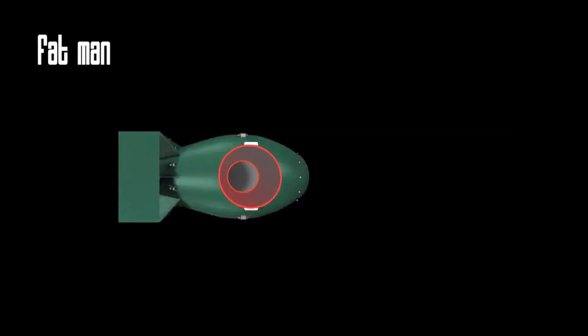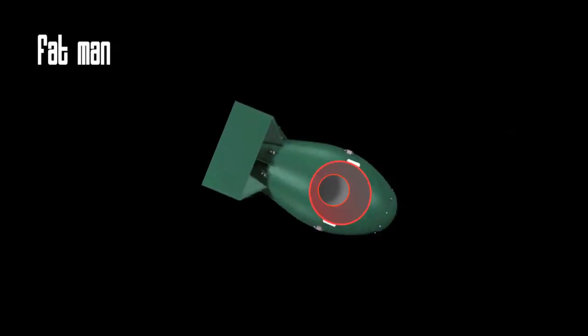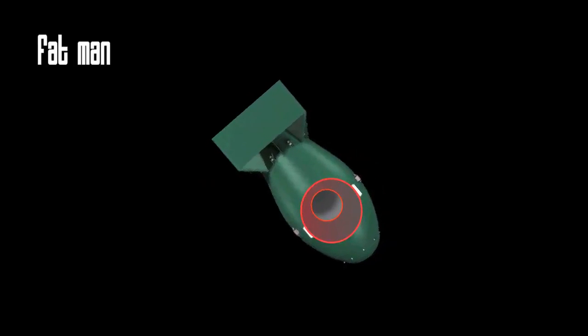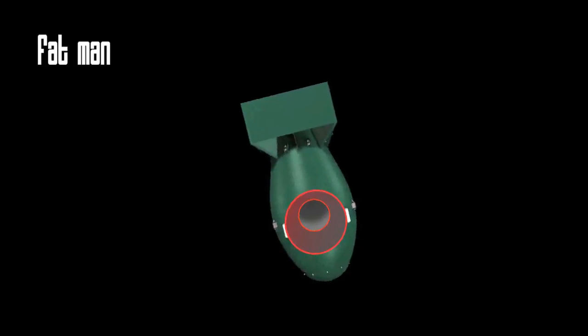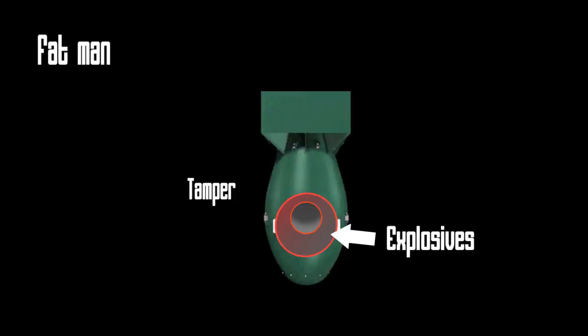Fat Man is the code name for the atomic bomb that was detonated over Nagasaki, Japan, by the United States on August 9, 1945. It was the second of the only two nuclear weapons to be used in warfare to date. An estimated 39,000 people were killed outright by the bombing at Nagasaki. The bomb consists of surrounding the tamper with explosives. These explosives explode, sending a shockwave to the core, which will detonate the bomb.